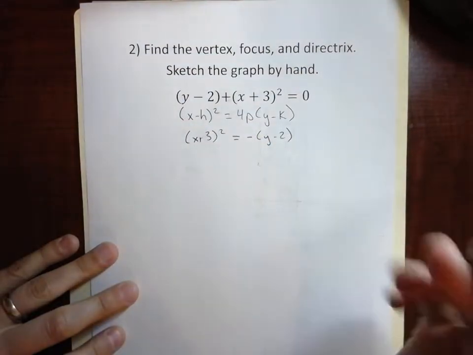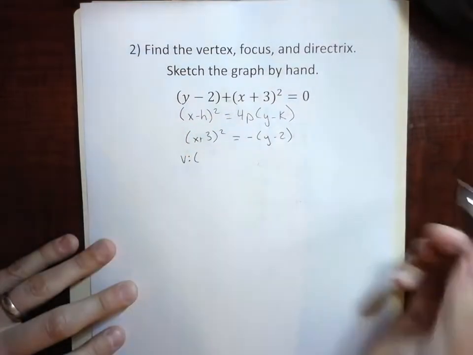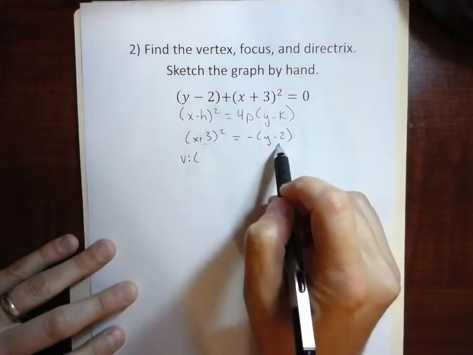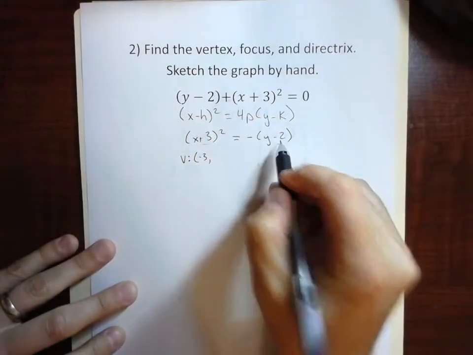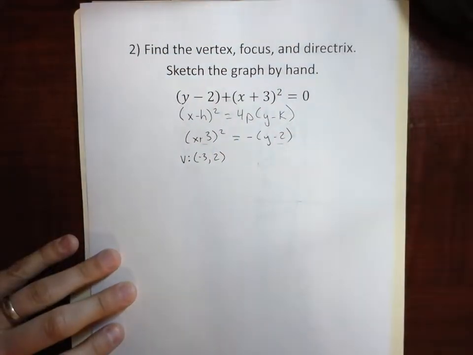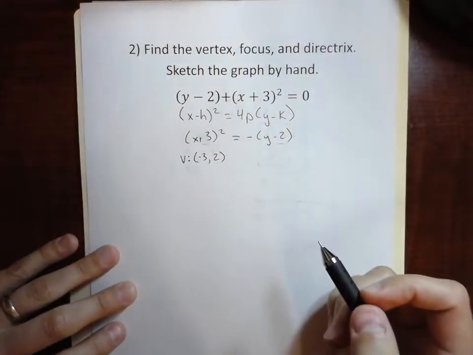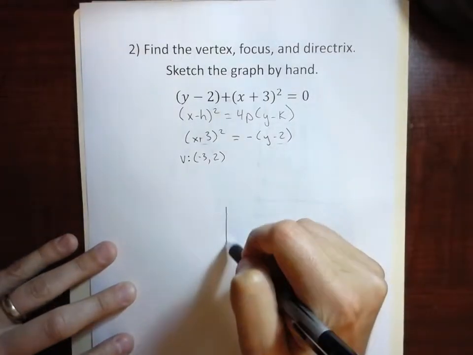So now let's go ahead and identify. We have the vertex right now, because there's my h, there's my k. So my h is negative 3, my k is 2. So there's the vertex. And in fact, with that information, I can go ahead and start a sketch. I'll just do that here down below.